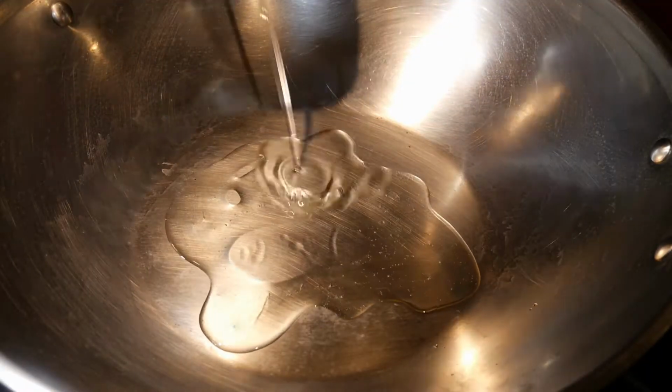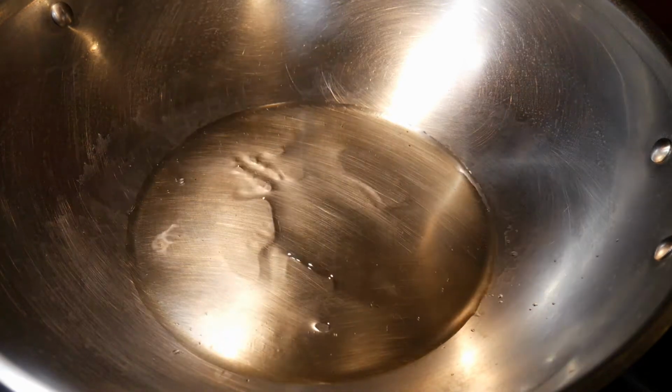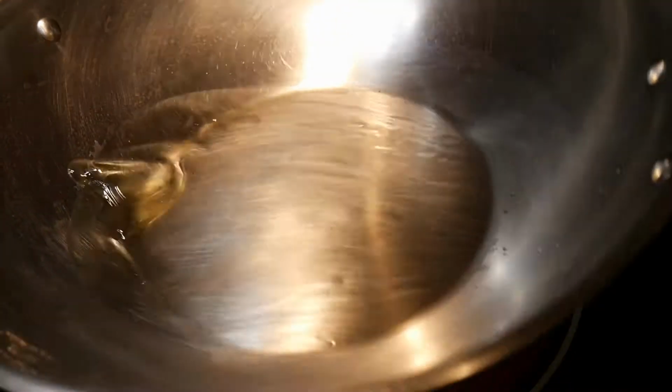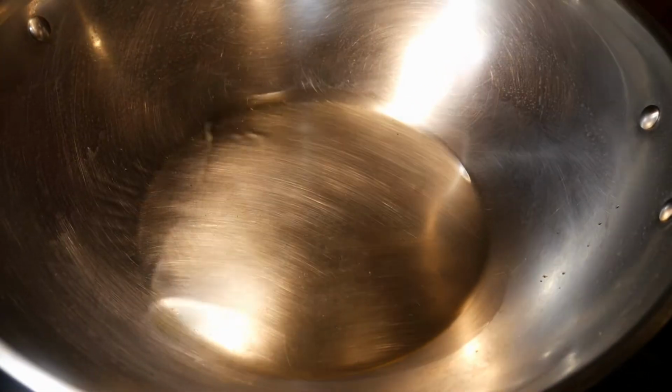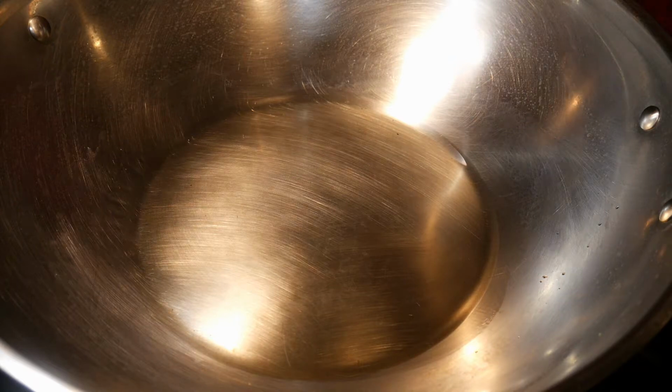I'm going to cook this dish in my Cuisinart 14-inch stainless steel wok. I'm going to start out with about 3 tablespoons of canola oil. This lo mein dish will have chicken with 5 different kinds of vegetables.